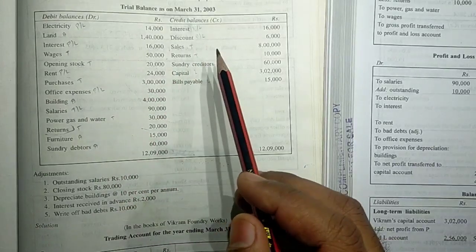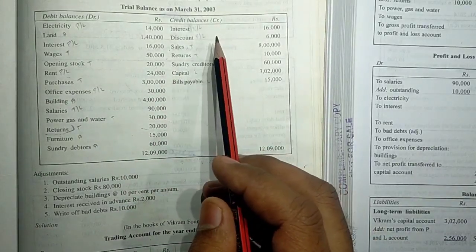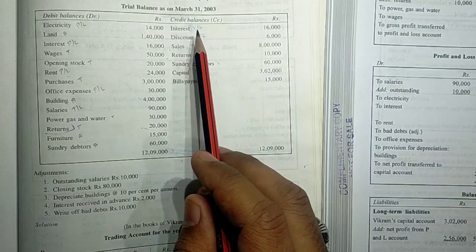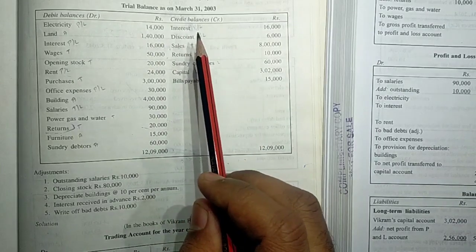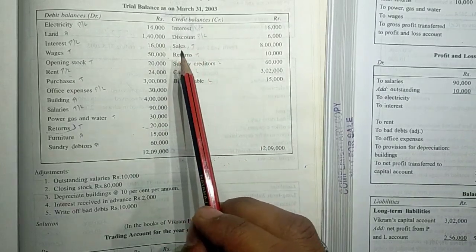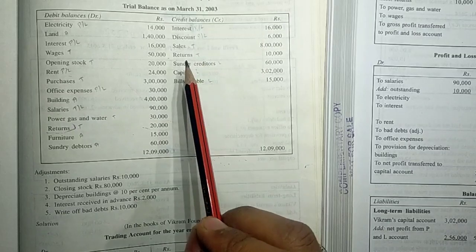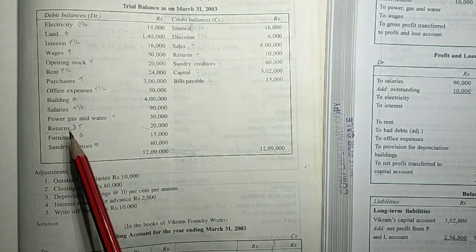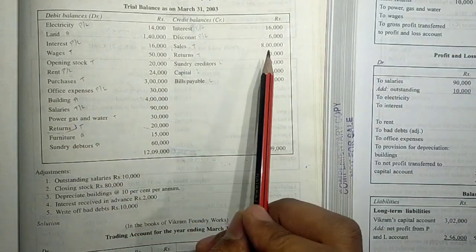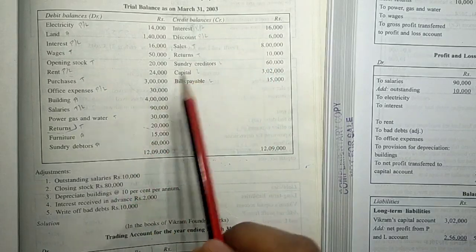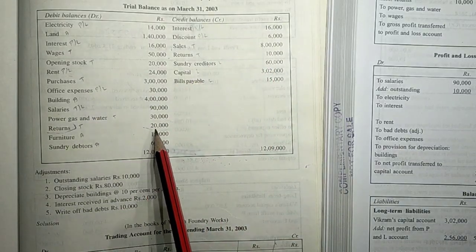Now we'll come to the credit side balances. Whatever the credit side balances are related to the trading account, we'll check once. The first is sales and sales return. Sales is 8 lakh rupees, we will be mentioning 8 lakhs. Then returns are 20,000.